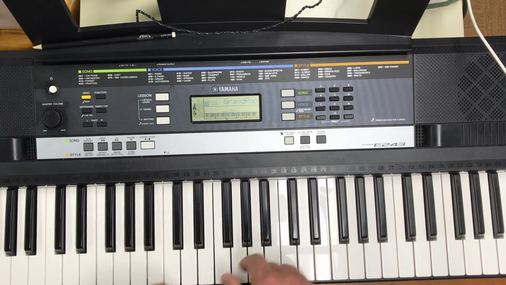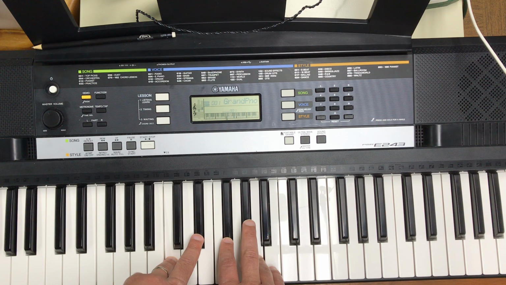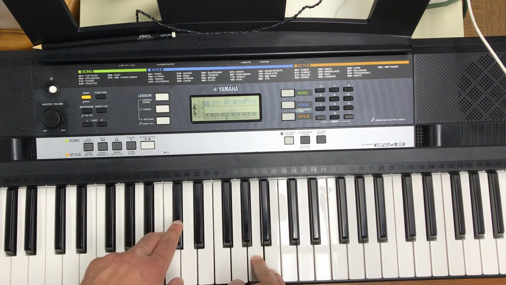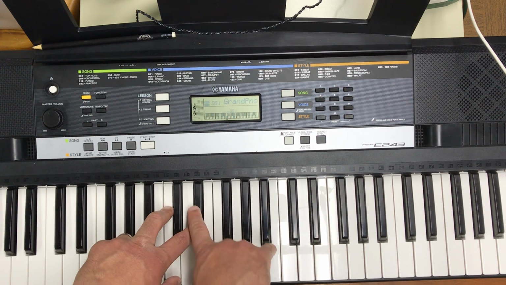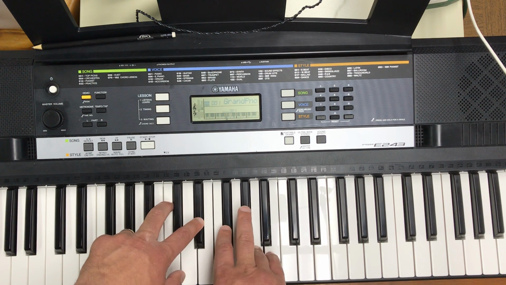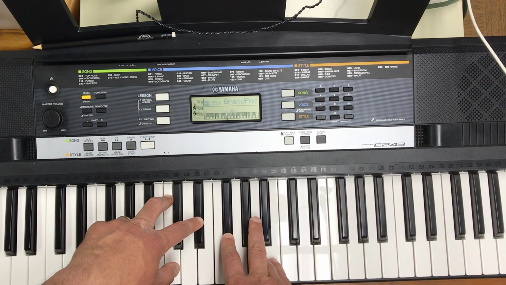And then the last one we have is fully diminished. So this is C diminished 7. And this one is all stacked minor thirds. So here's 0, 1, 2, 3, and then 0, 1, 2, 3, and then 0, 1, 2, 3. All right, so we've got 3 stacked minor thirds.